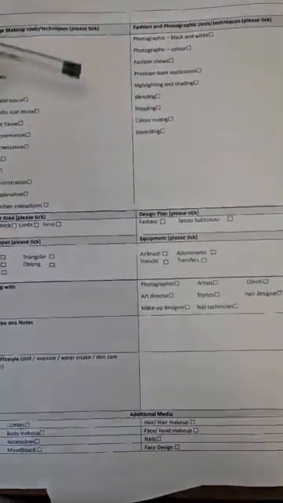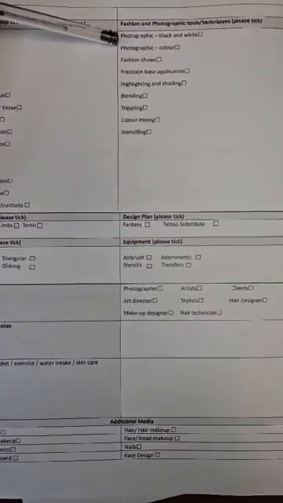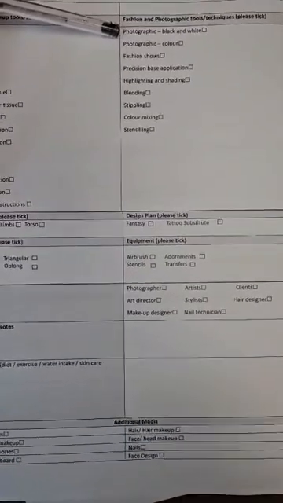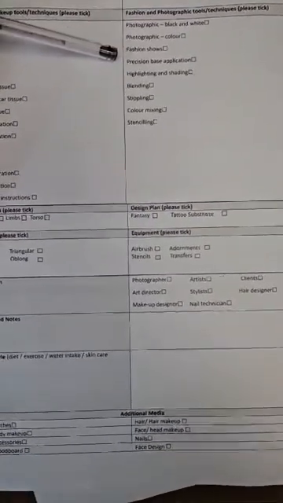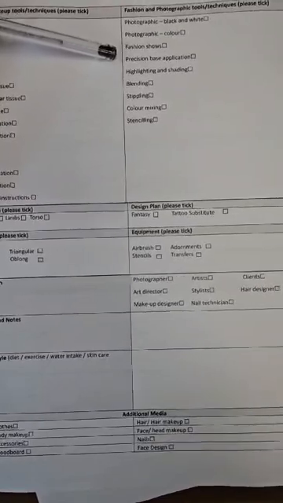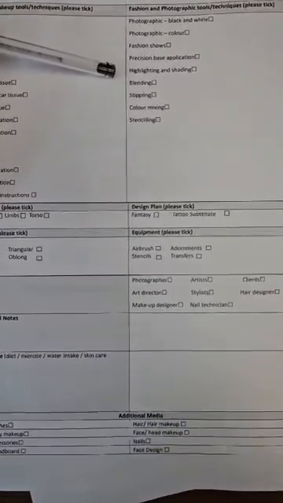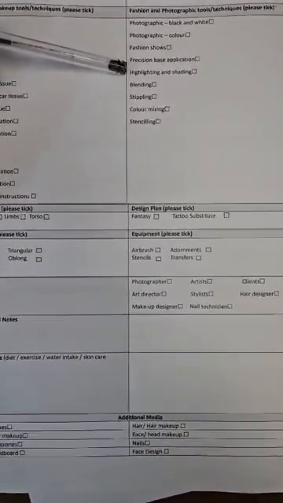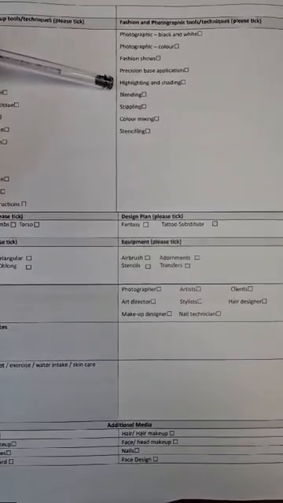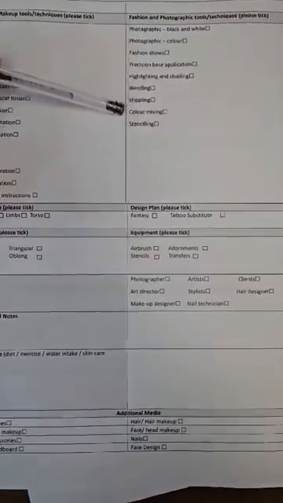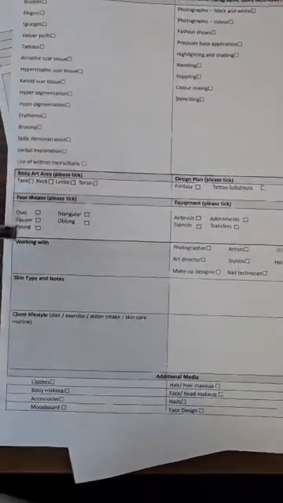So it could be skills, verbal or written. Then you've got in what means are you photographing it. So we've got the black and white, the colour, what's it for. So is it for a fashion show? Or is it just that you're doing it for a photo shoot? Base application and highlight and blending, and all of those that cross over into other units as well.